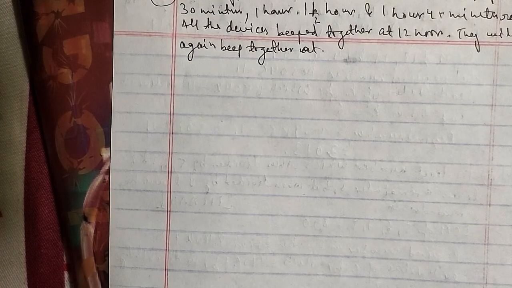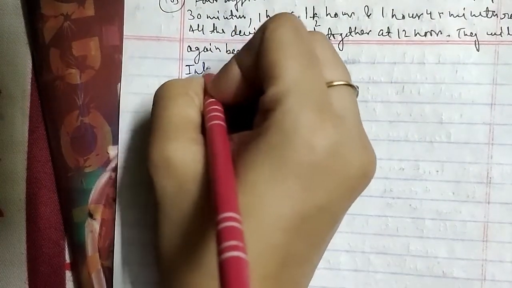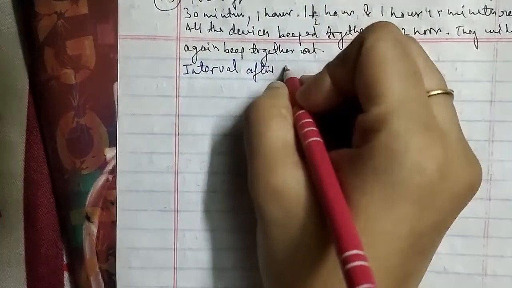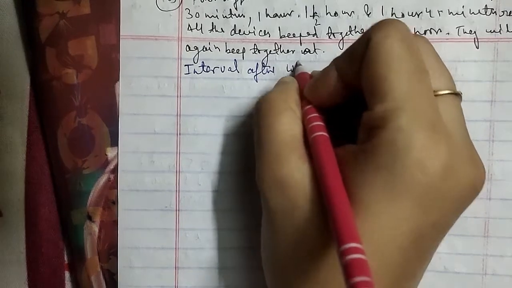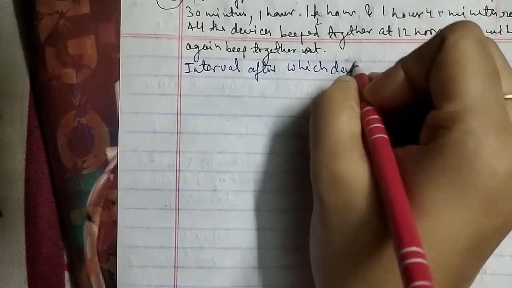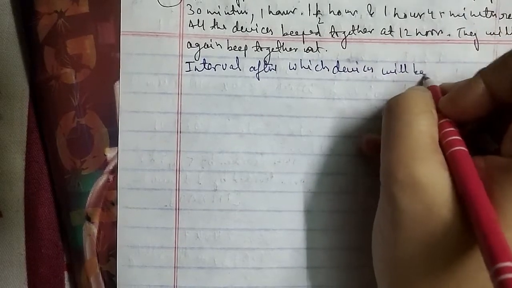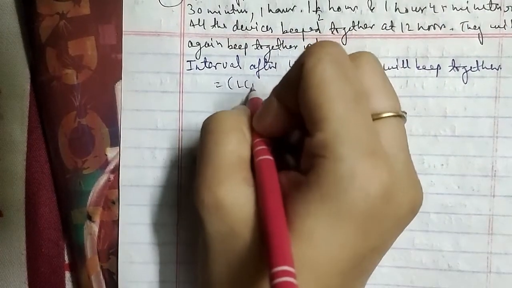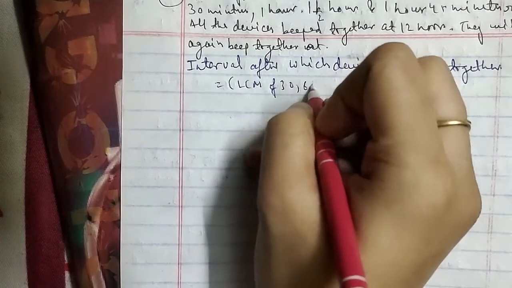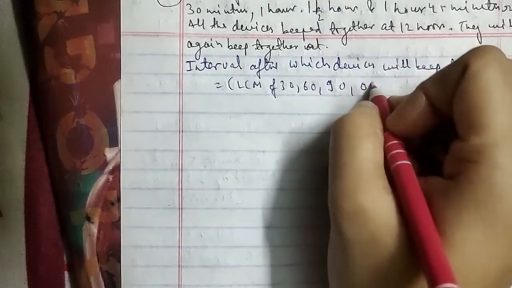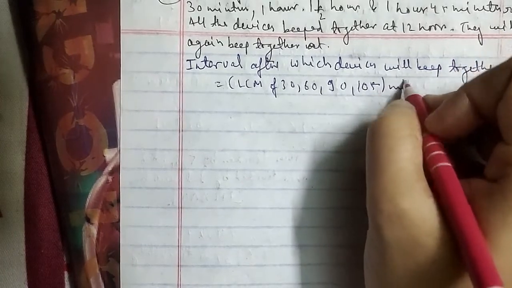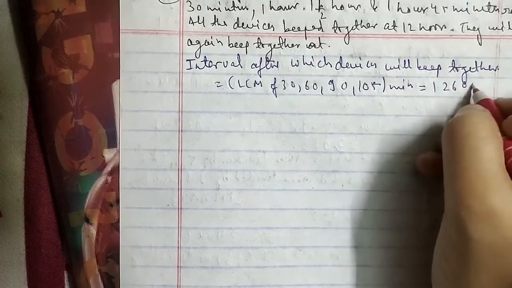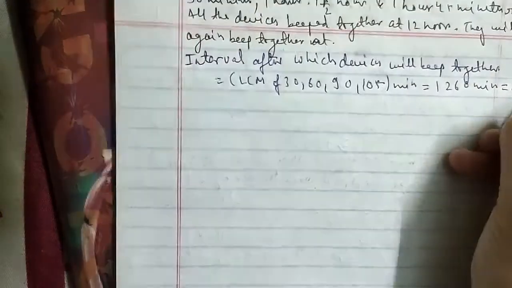The interval after which the devices will beep together equals the LCM of 30, 60, 90, 105 minutes, which equals 1260 minutes, which equals 21 hours.